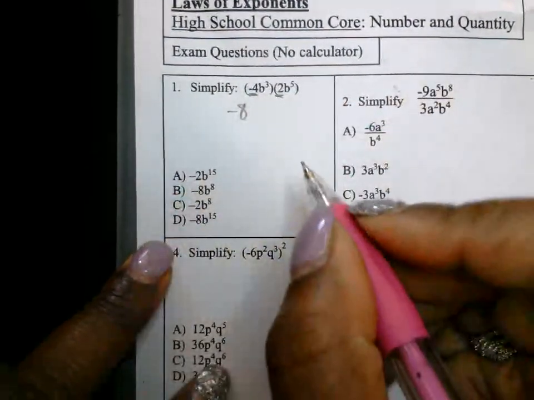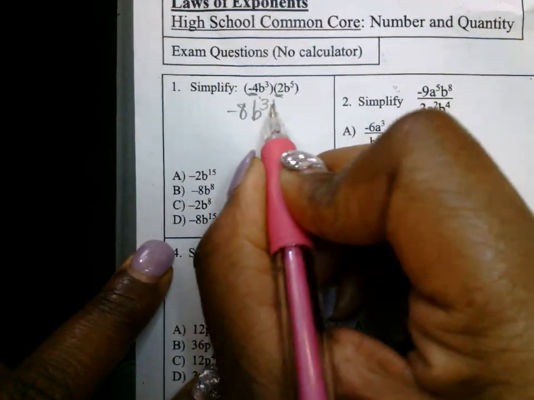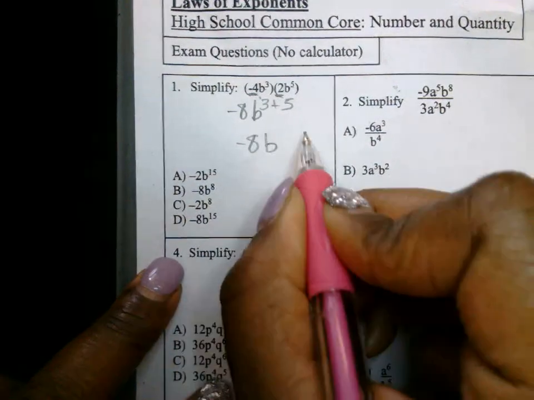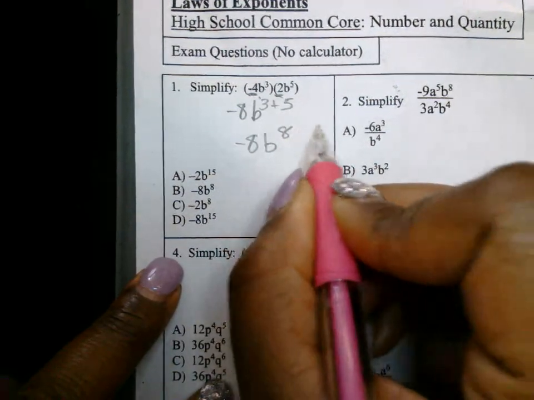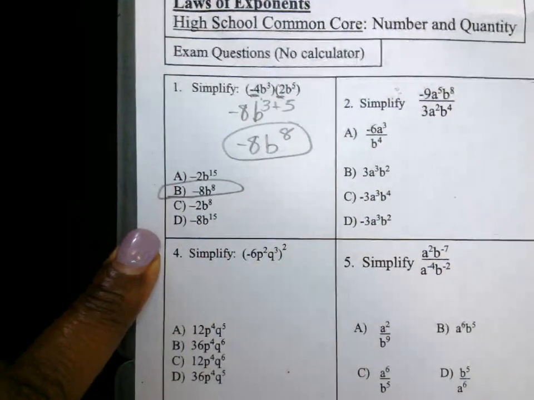Come on, y'all, please participate. Add the exponents to the like bases. So this is 3 plus what? 5. So this gives me -8b to the what power? 8. What answer choice is that? Okay.